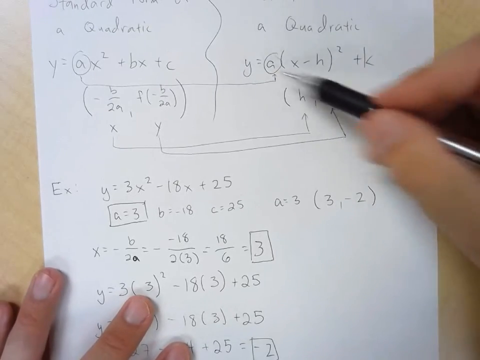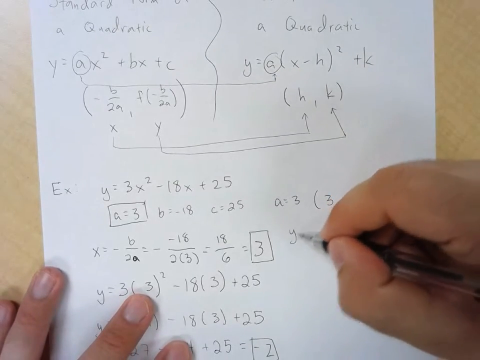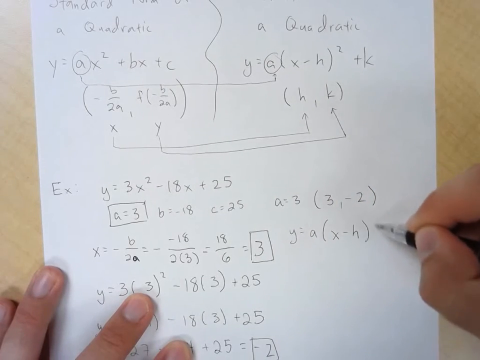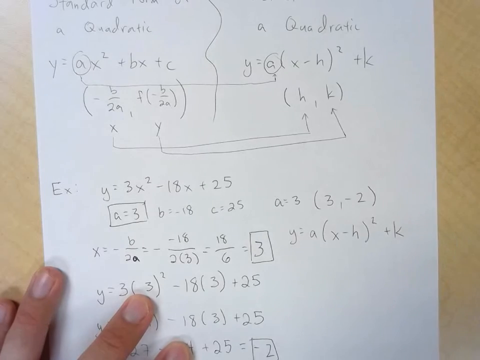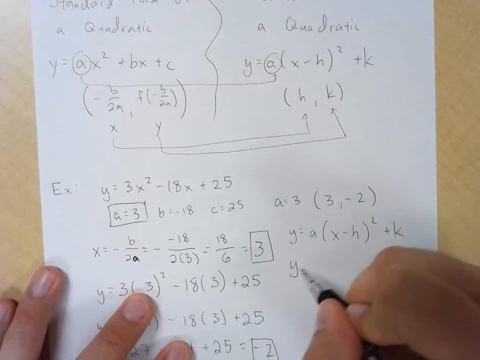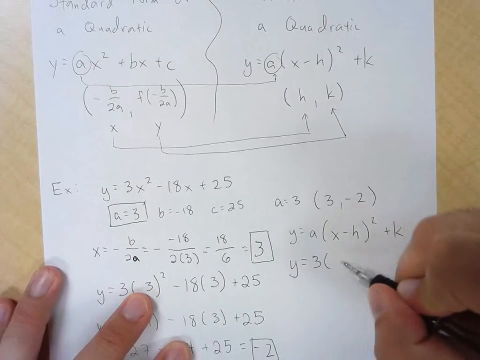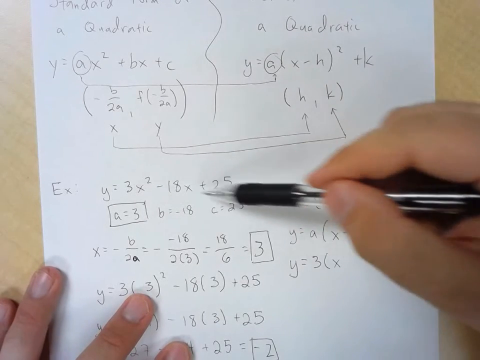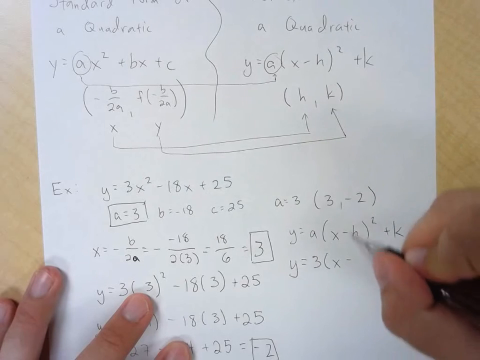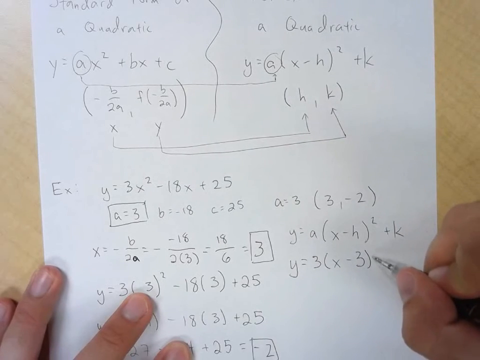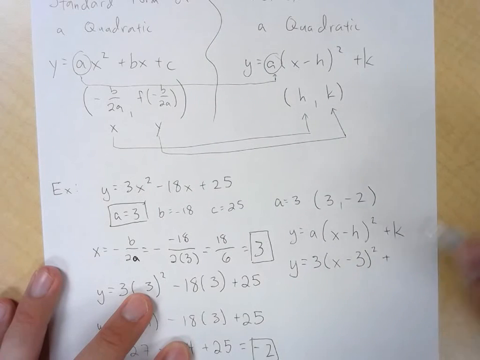So to write it in this form, I'm just going to copy this form down. y equals a, parentheses, x minus h, squared, plus k. And then we're going to say that y equals a, which is 3. Keep the x, just like we kept the x over here, x minus the h from the formula, 3, close parentheses and squared, just like that formula has, plus our k, which is negative 2.